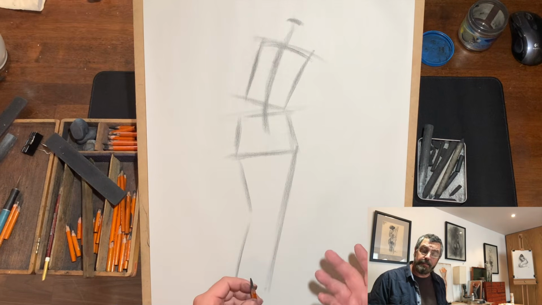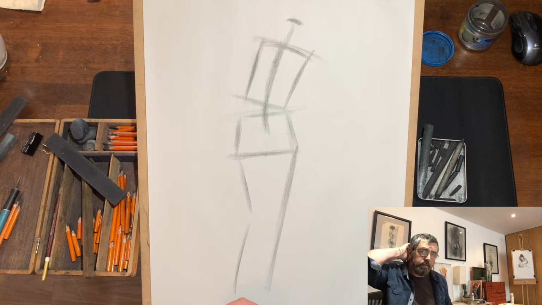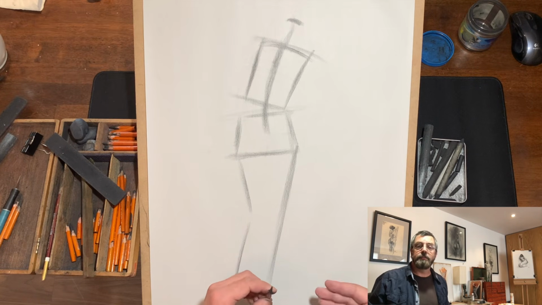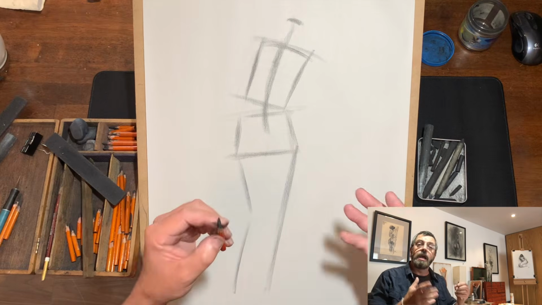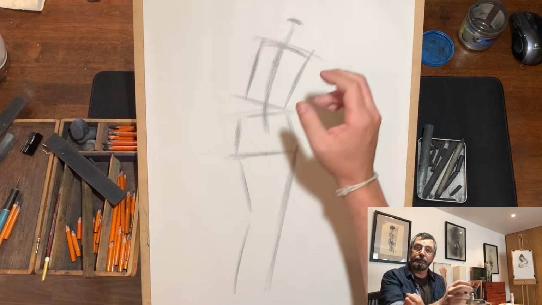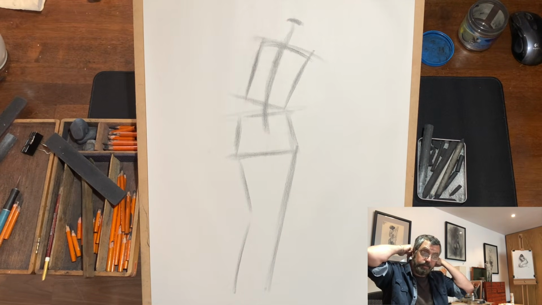Now the reality is, unless the model's bald, you're not going to be able to see it. So this is one of those cases where it's really useful to know where it is. And for me, I draw it regardless of whether I can see it or not, because as I said, I need something to attach the anatomy of the back to, at least up here. I need somewhere to attach the trapezius to.